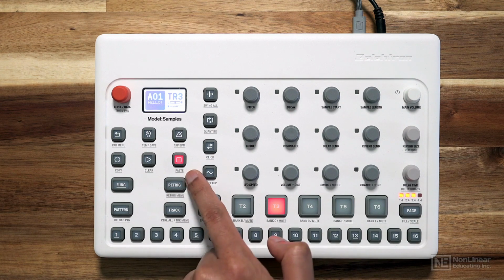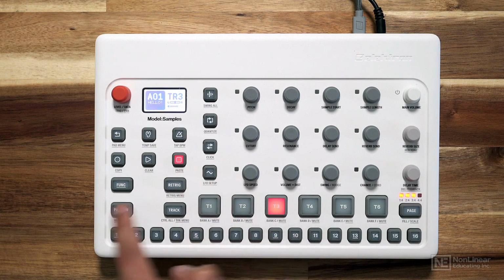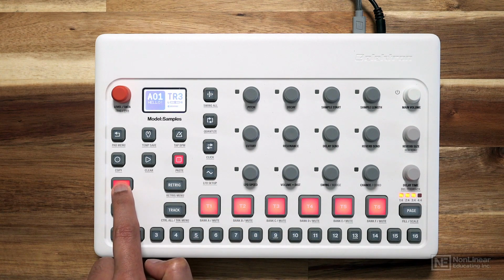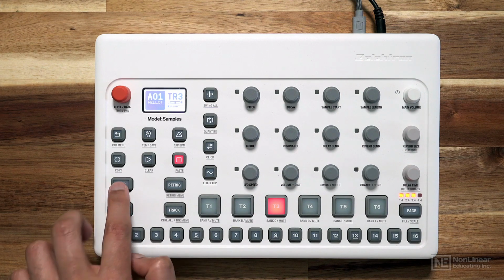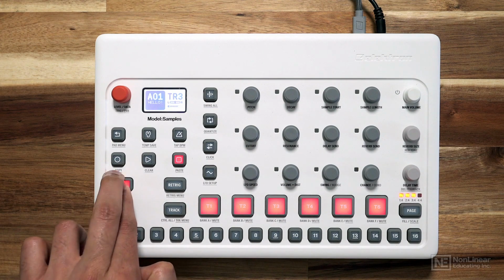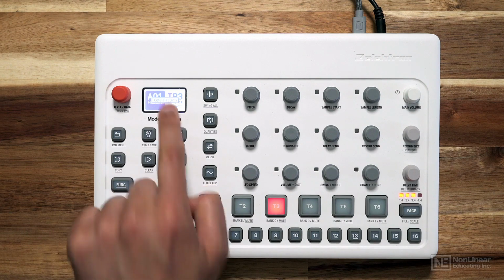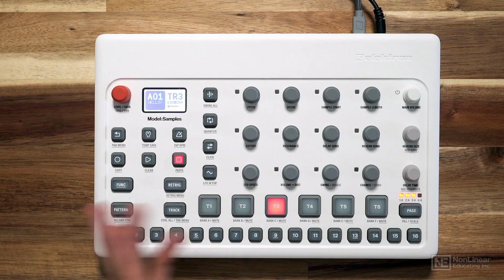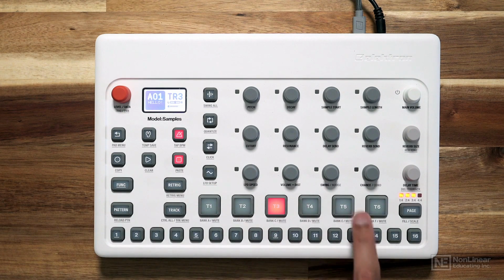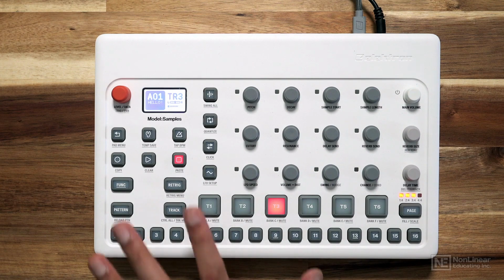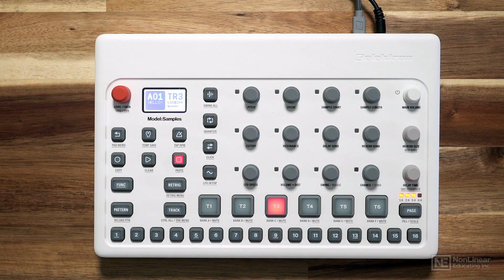And usually we can access that function by holding down this function button. So for example, if I was to hold on function and hit this record button, it says copy at the bottom here, and then the pattern just got copied. So I can copy patterns, paste it, I can copy individual sounds, paste that. So I'll go into detail on how to access all those features later on.